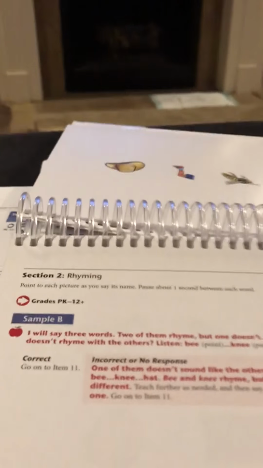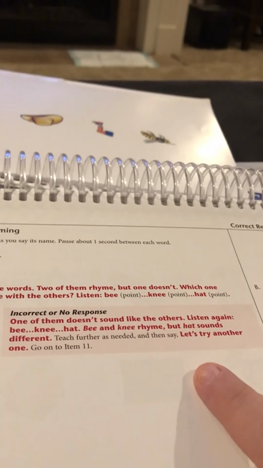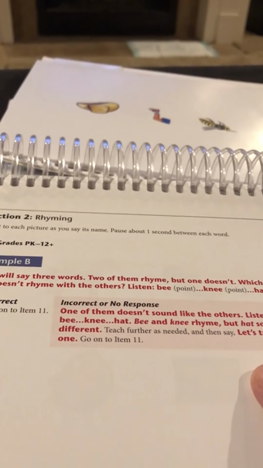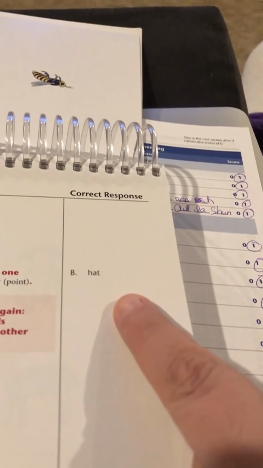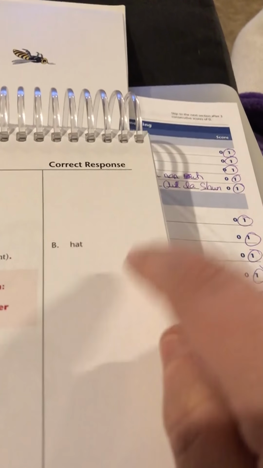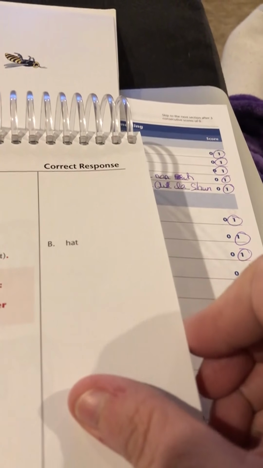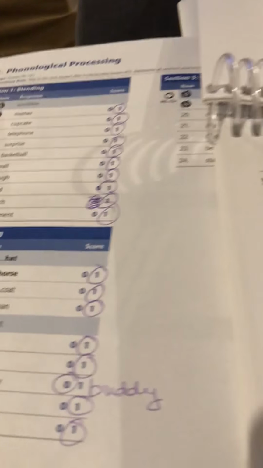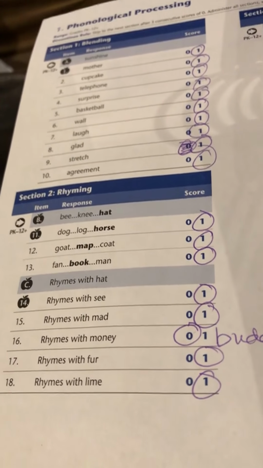Bee, knee, hat. Okay? One of them doesn't sound like the others. Which one doesn't rhyme? And they should say hat, and your answer is here. Okay? Again, you're going to record that over here under rhyming.